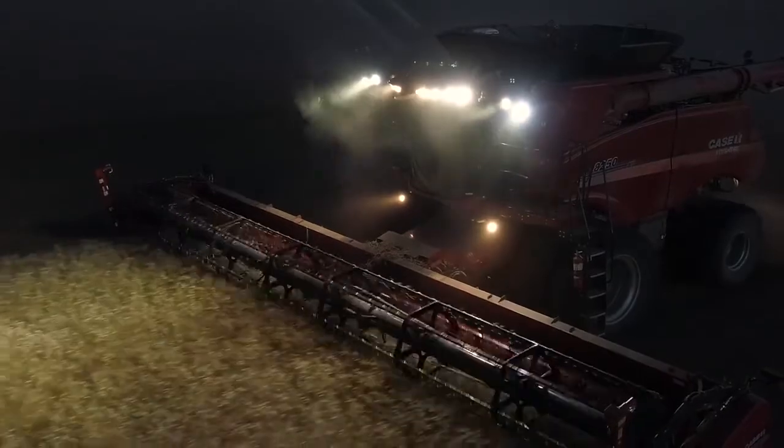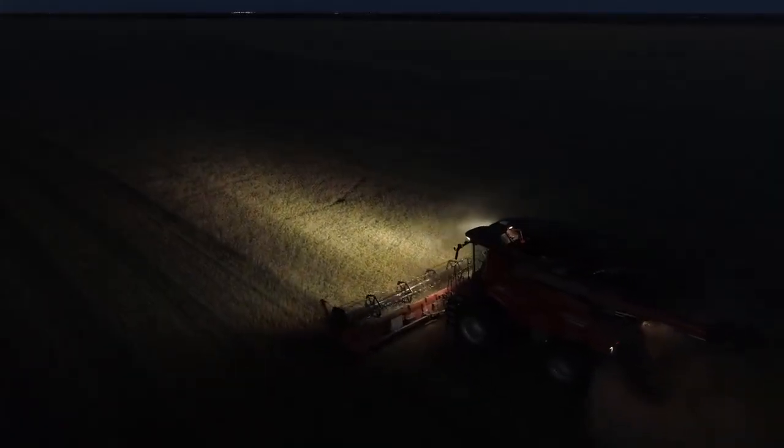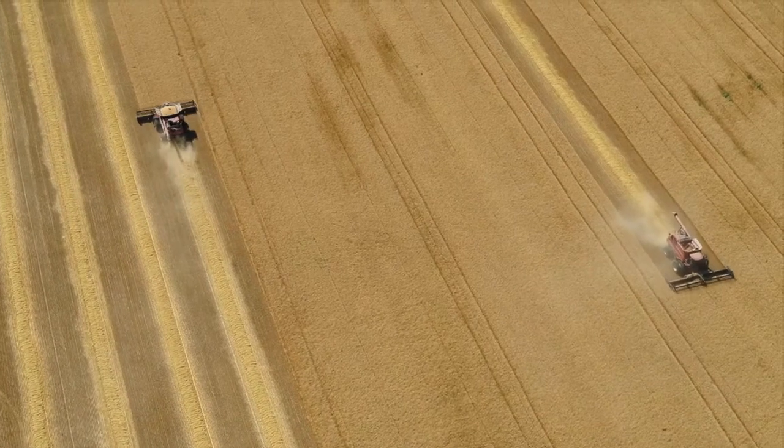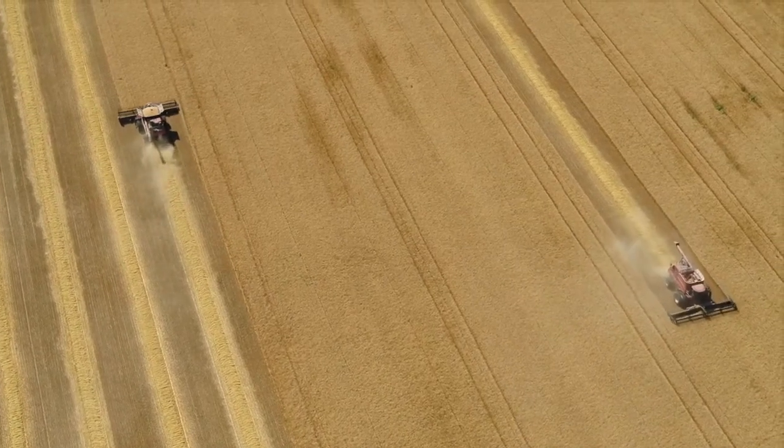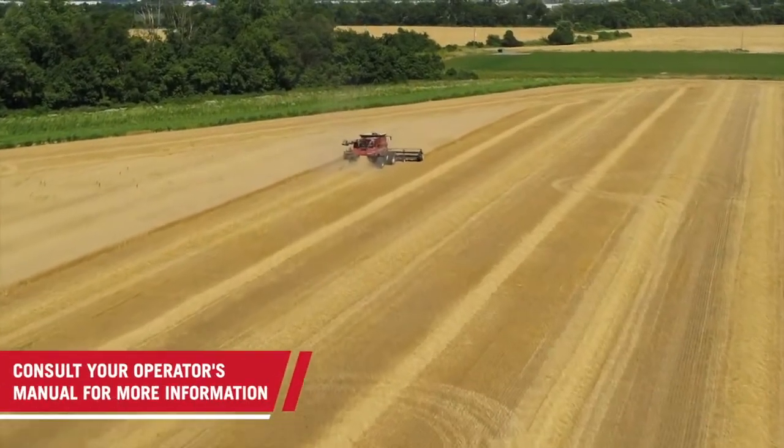But the ability to easily fine-tune the system based on field conditions and your expectations really sets Harvest Command apart from the competition. Remember, your operator's manual is a great resource for further information.